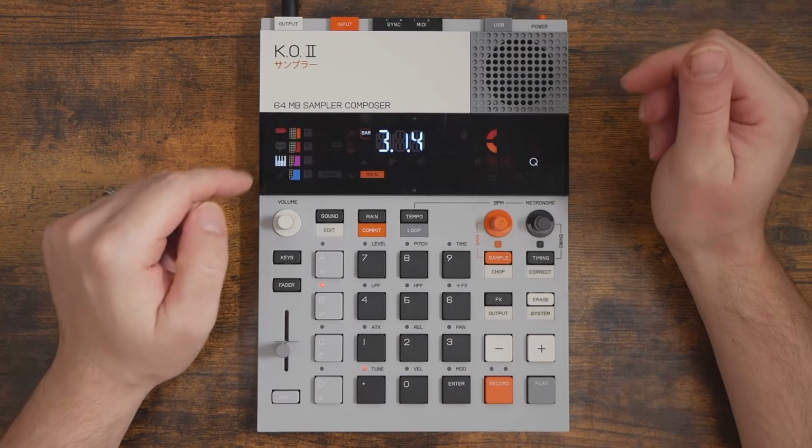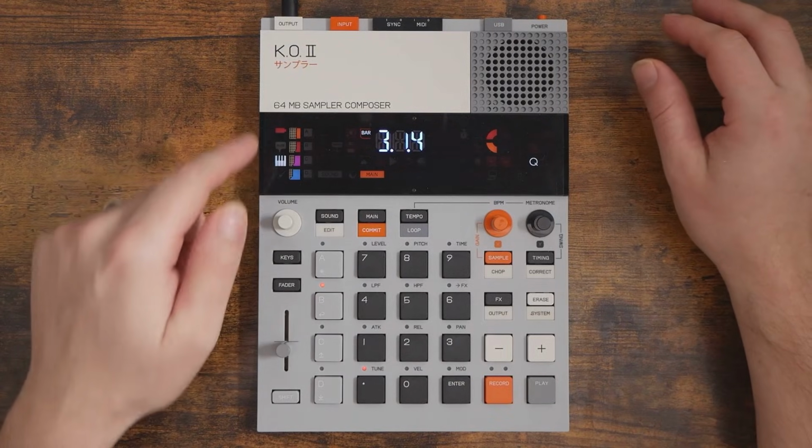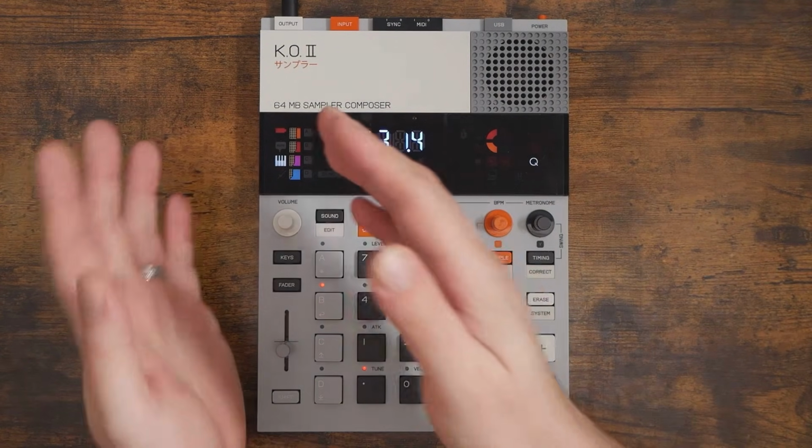Today I'll be mostly working with KO2 song structure. Welcome to part 3 of making a KO2 track from start to finish.